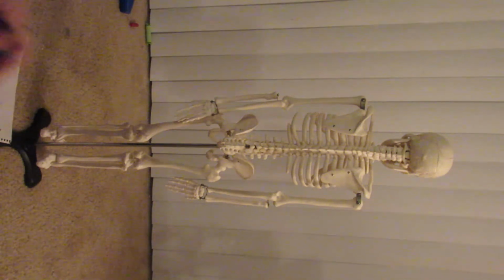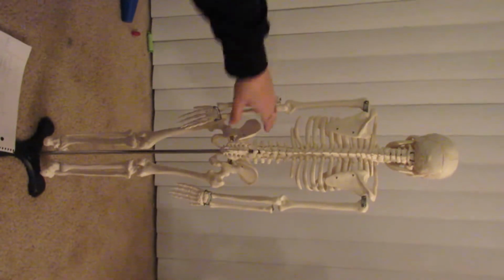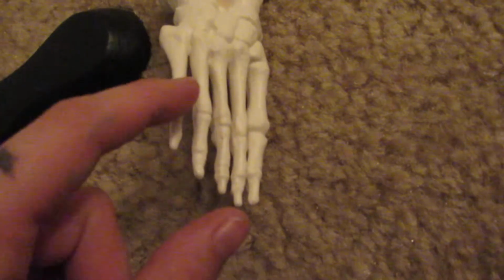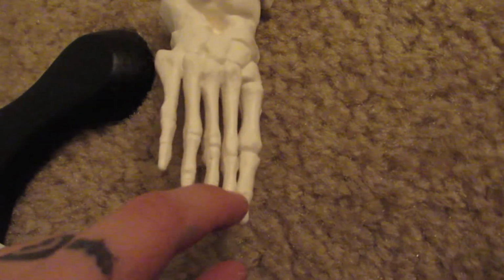And now, the last thing we're going to go over are the feet. When it comes to the foot, we have the phalanges here, as well as the metatarsals.